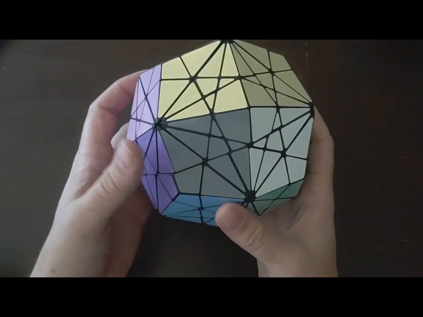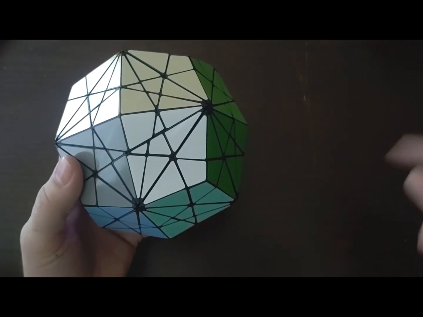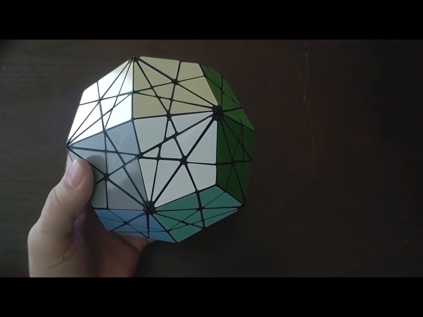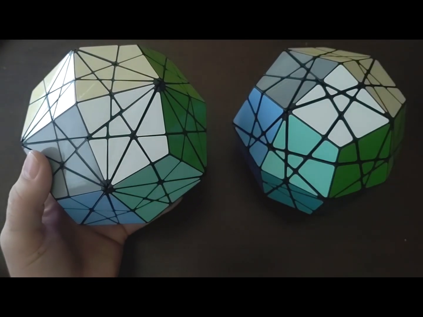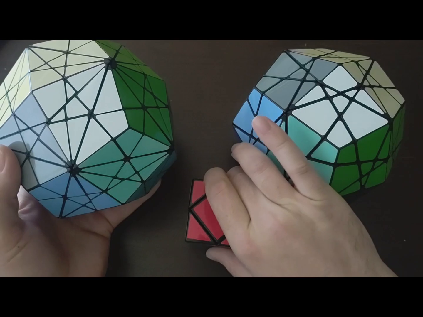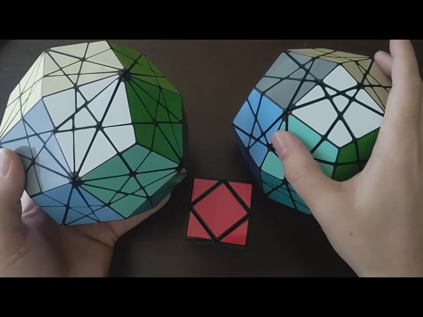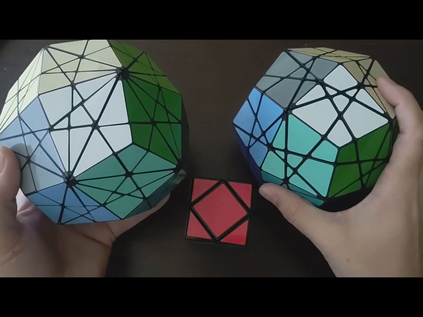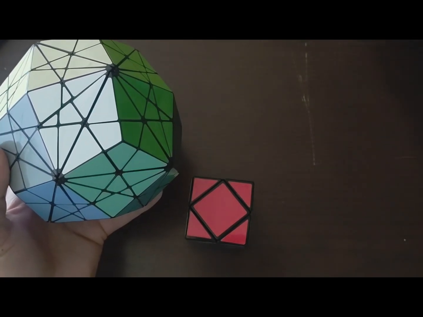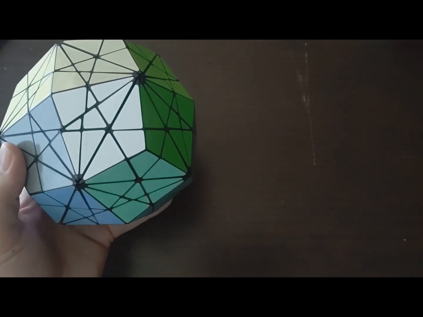It also is, since it's the intersection between 2 simple deep cut puzzles, it is also simple deep cut. Now that's not always true, but in this case it is simple deep cut.